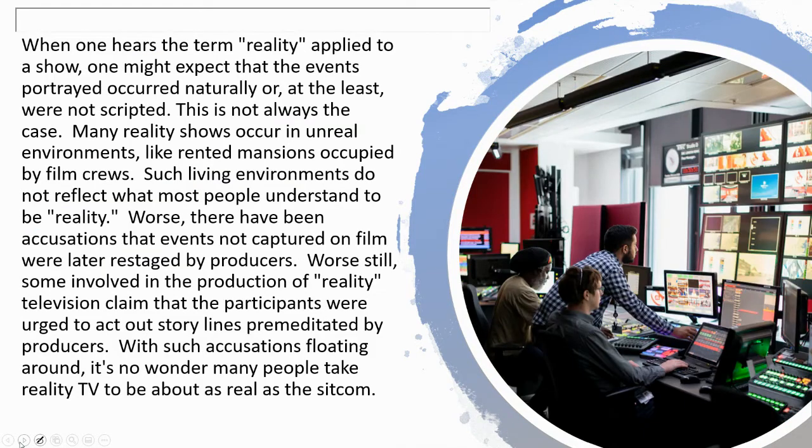So let's do another paragraph and try this one out. When one hears the term reality applied to a show, one might expect that the events portrayed occurred naturally, or at least were not scripted. This is not always the case. Many reality shows occur in unreal environments, like rented mansions occupied by film crews. Such living environments do not reflect what most people understand to be reality. Worse, there have been accusations that events not captured on film were later restaged by producers. Worse still, some involved in the production of reality television claim that participants were urged to act out storylines premeditated by producers. With such accusations floating around, it's no wonder many people take reality TV to be about as real as a sitcom.